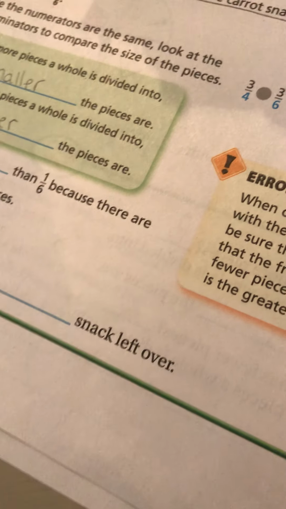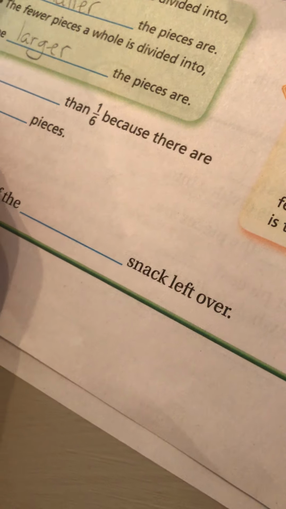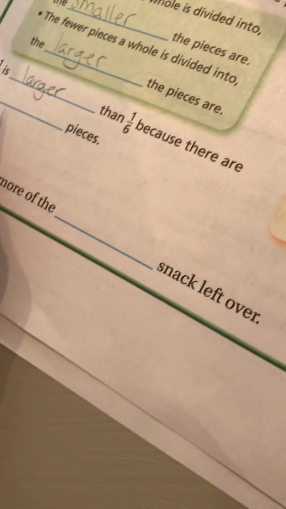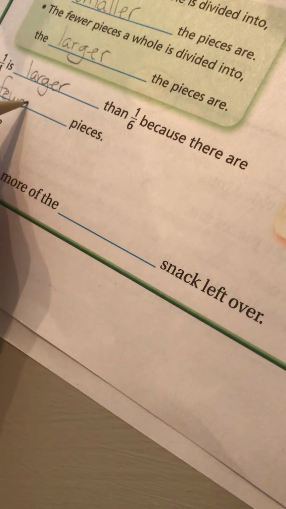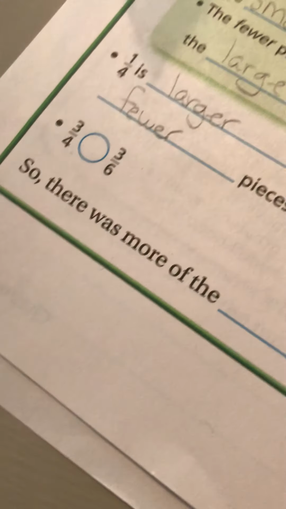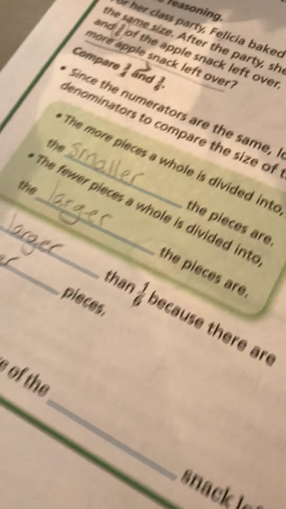So 1/4 is larger than 1/6 because there are fewer pieces. Now you might ask yourself, where did we get 1/4? Where did we get 1/6? I thought we were using these fractions here. What they're doing is just making these two fractions simpler.